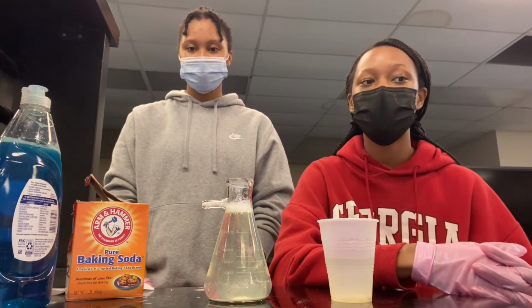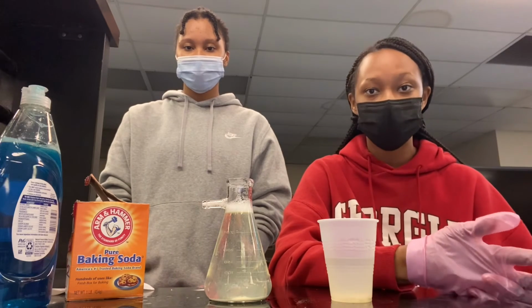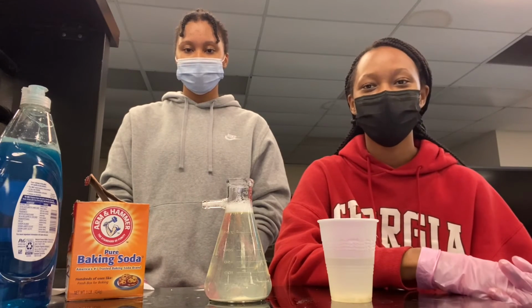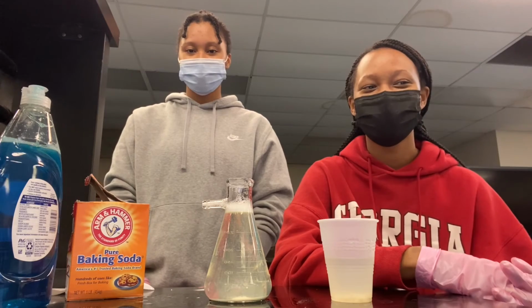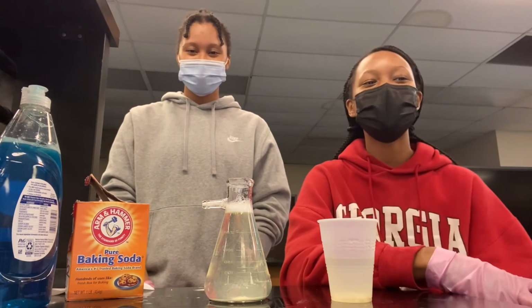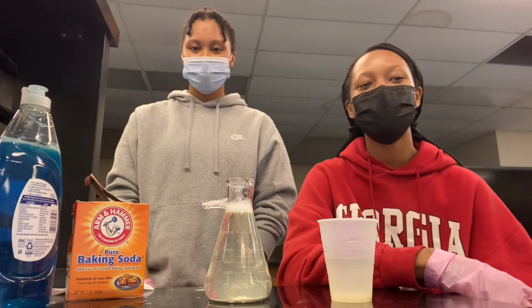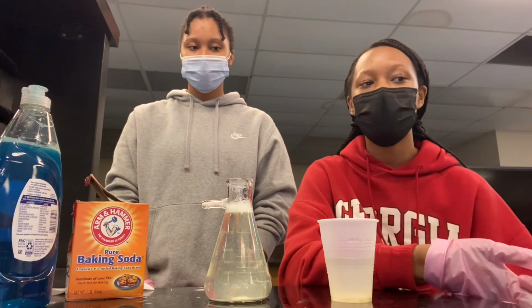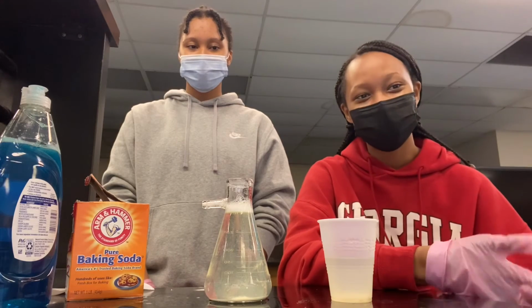The second question is, what is the coefficient and what does it do? That is correct. A coefficient tells us how many of each molecule participate in the reaction. This number is also called a coefficient in chemistry.